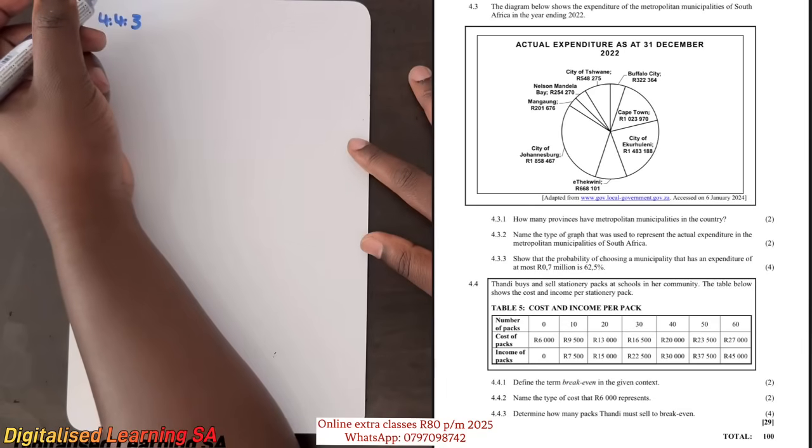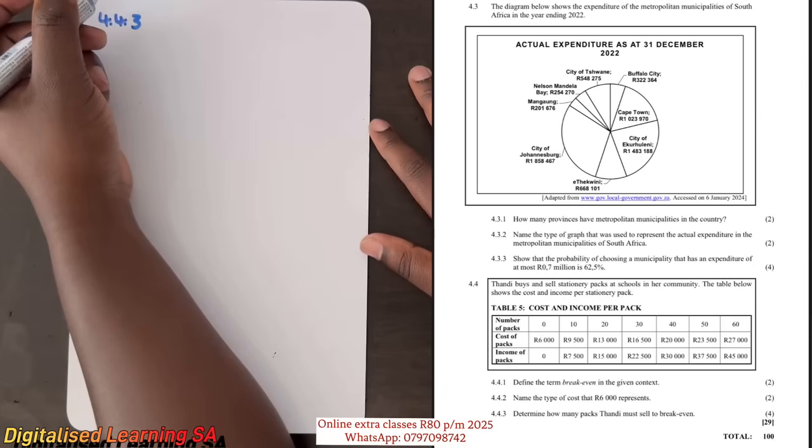We can see that if Thandi sells 10 packs, her income will be 7,500, which is less than the cost of packs, meaning that Thandi would have made a loss.